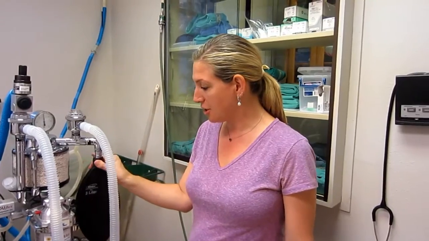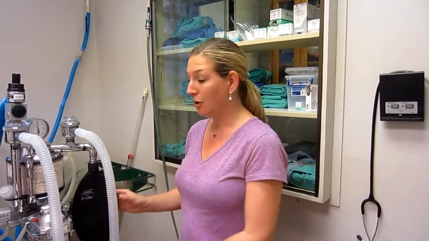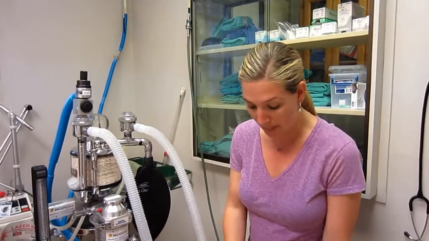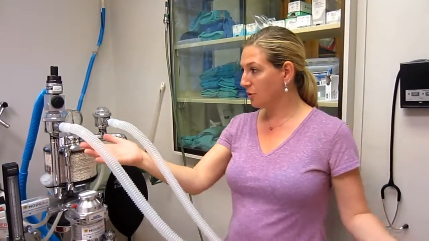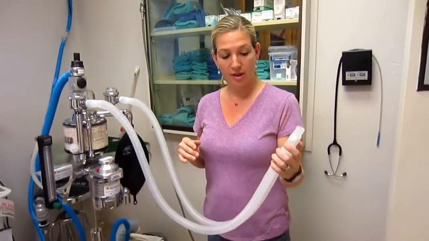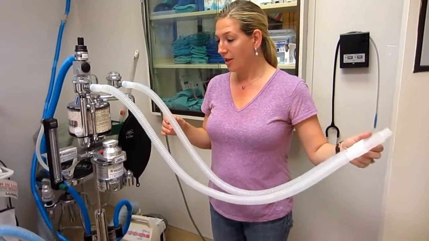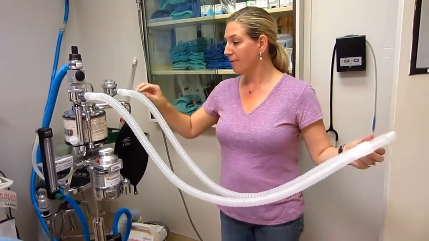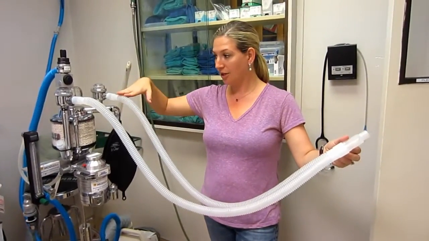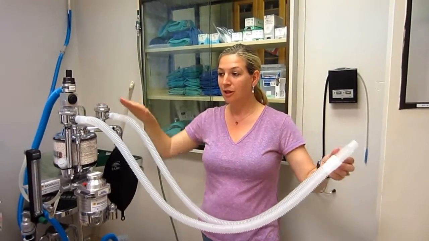So you would attach the appropriate size before you start your procedure to make sure that you're going to have a big enough bag to deliver the necessary volume of oxygen. So I want to talk about this rebreathing system. Like I said, it's a little bit different than the one that I did before. The only difference is this. You have 2 defined tubes. So the inhalation tube, the exhalation tube.